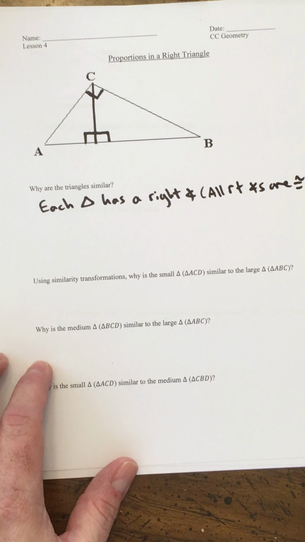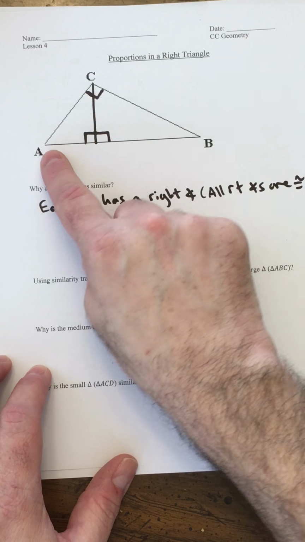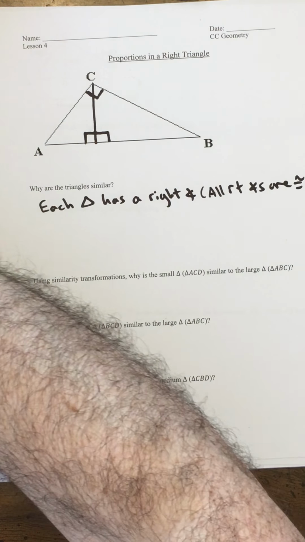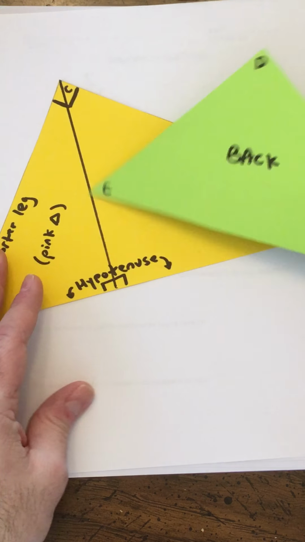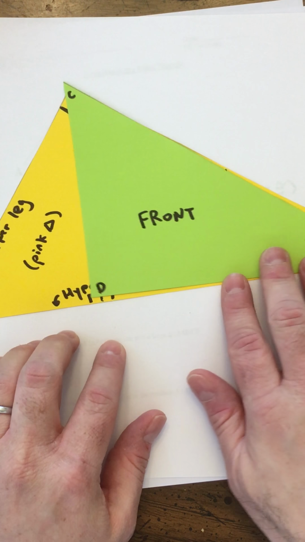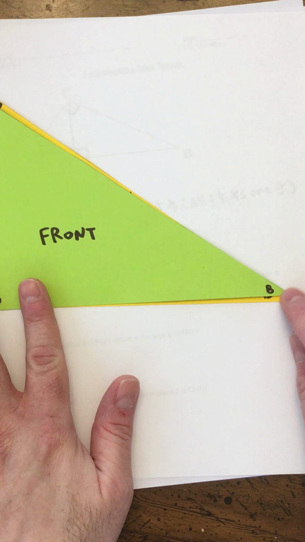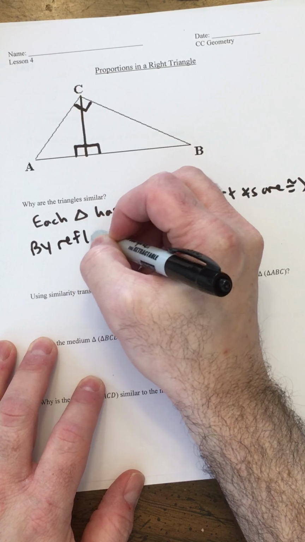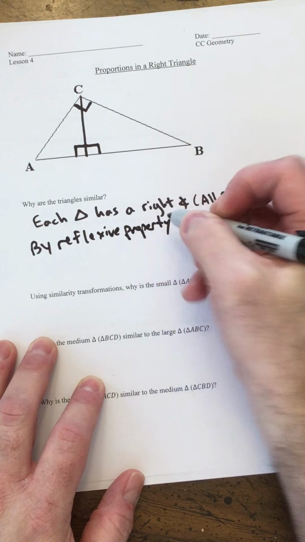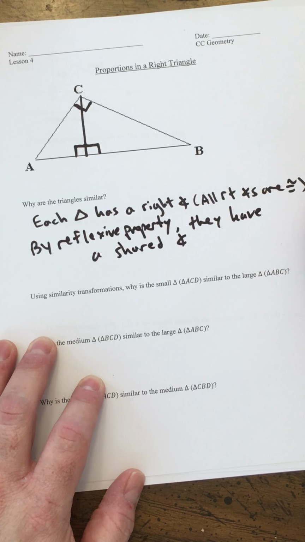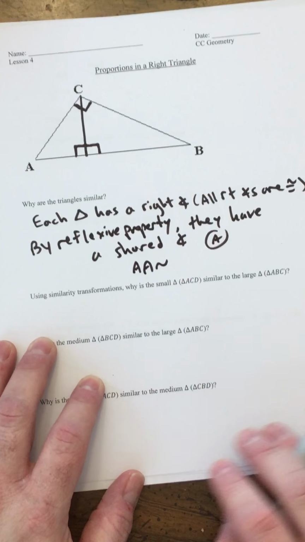Okay, and then at least for the smaller triangle and the big triangle, they have a reflexive angle here to make this triangle similar to this triangle. Let's go back to my model over here again. So this triangle, the yellow one, has a right angle here. This one's going to have a right angle here, and they both have angle B as a reflexive property. So that's going to make sure the triangles are similar to each other. Okay, so by the reflexive property, they have a shared angle. So that gives us the two angles we need to get angle-angle similarity.